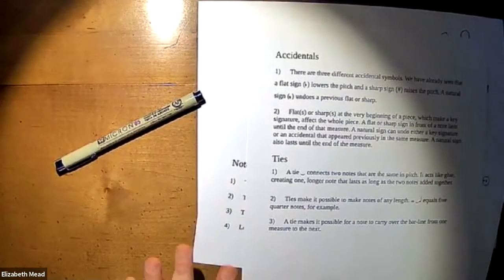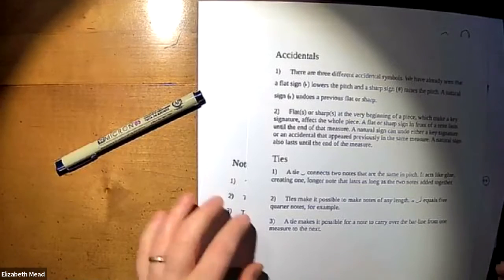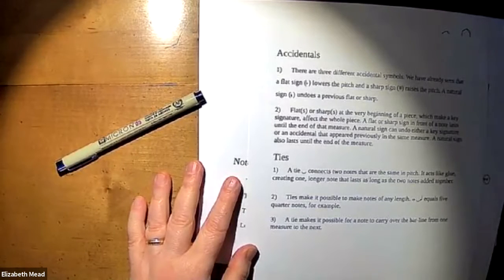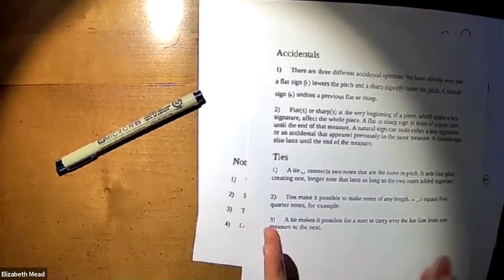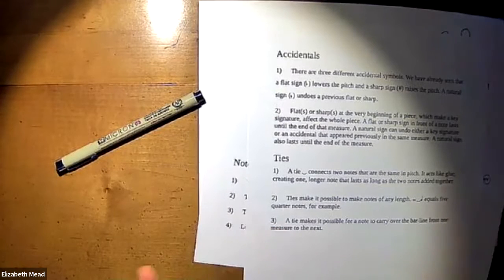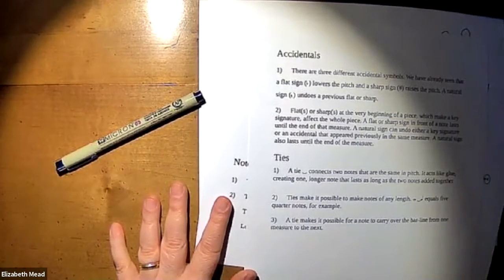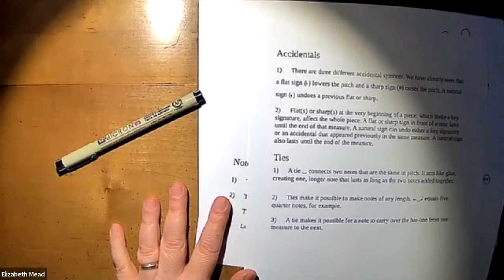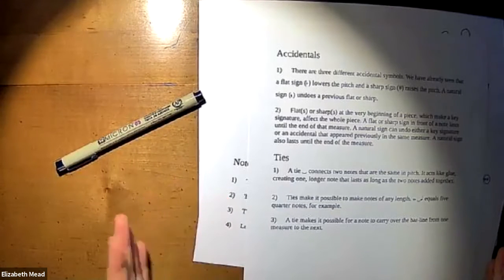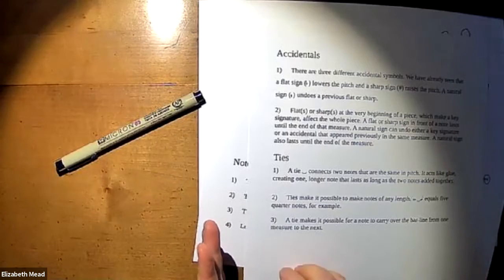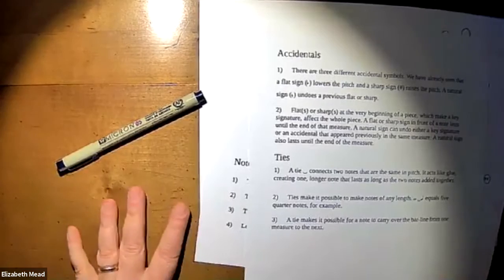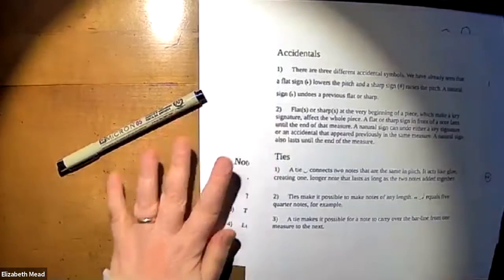But sometimes we have flats and sharps that are only just for part of the song. So a flat or a sharp sign in front of a note lasts until the end of that measure. Remember, the measure is the place where the line comes. So a natural sign can undo either a key signature or an accidental that was earlier in the same measure. So a natural sign also lasts until the end of a measure. So in a measure, you can have a sharp appear and then a natural appear after that, and you undo the sharp. Okay, so that's accidentals.